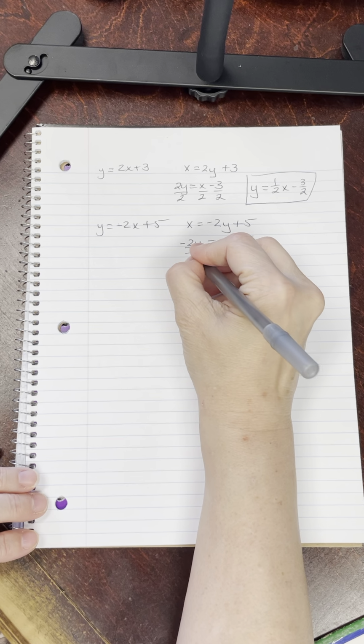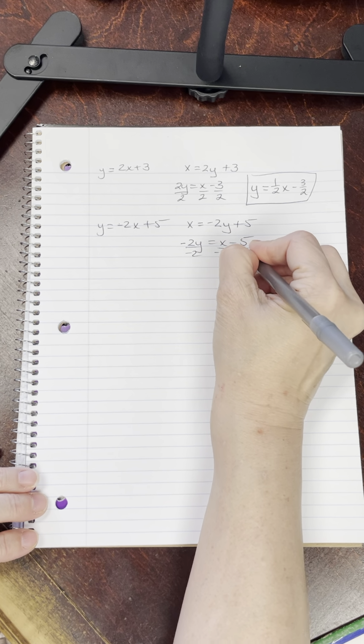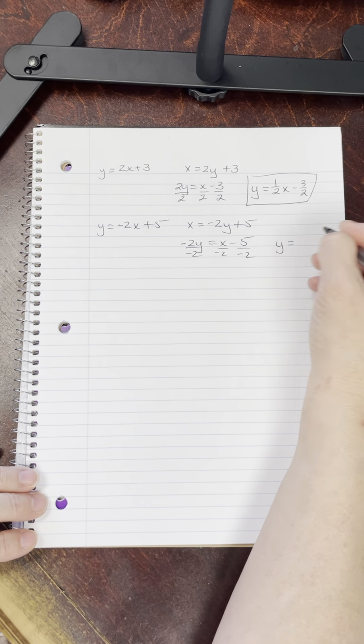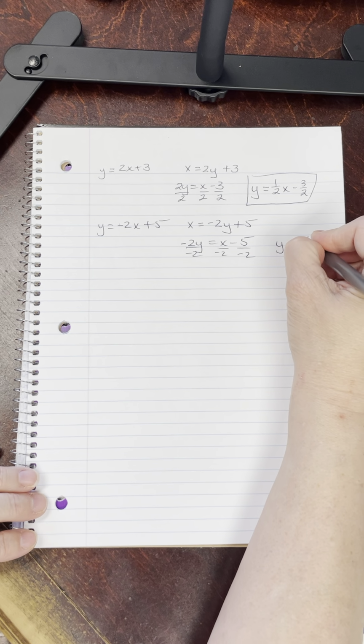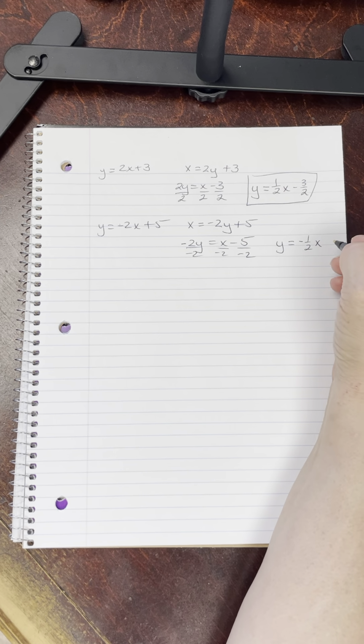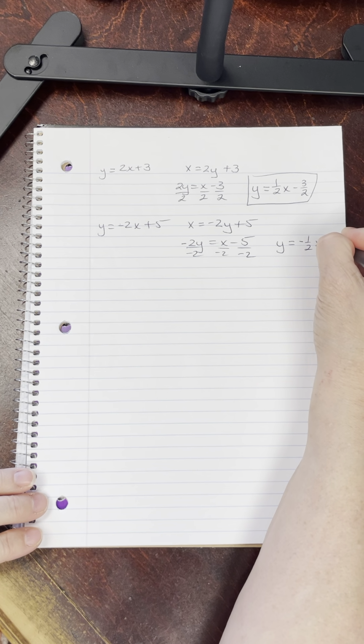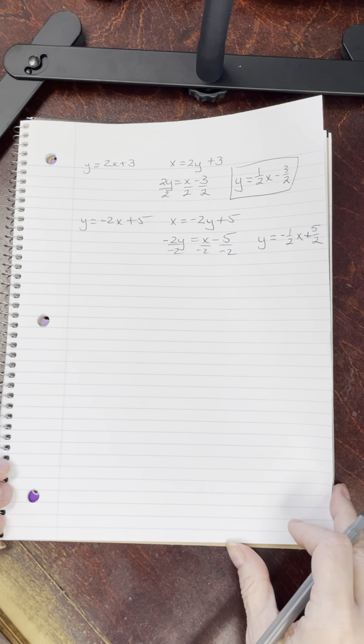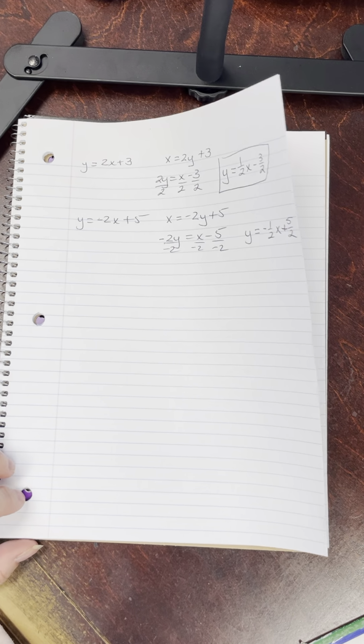And divide everything by negative 2. Simplify it. y equals negative 1/2 x, and negative over negative becomes positive, and then we keep our 5 halves. And that's the answer to example 2.